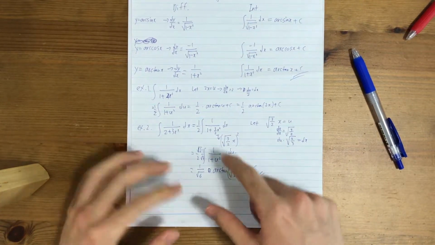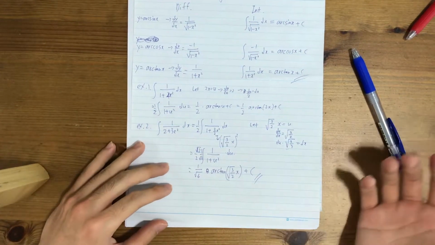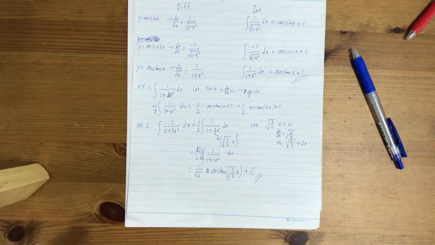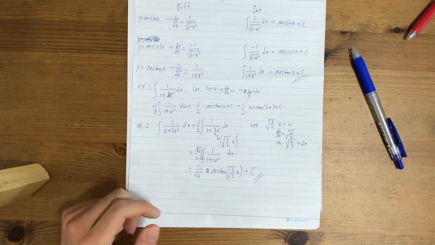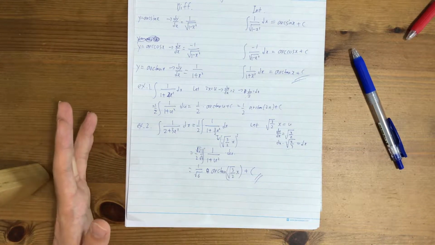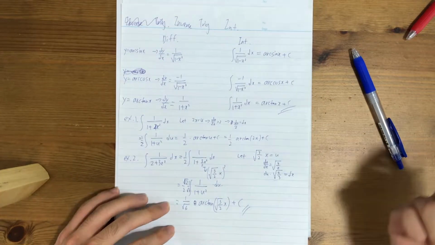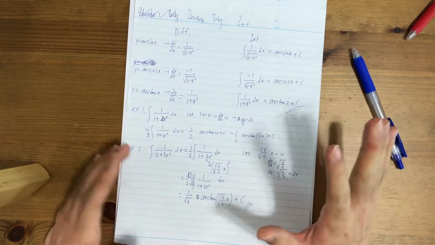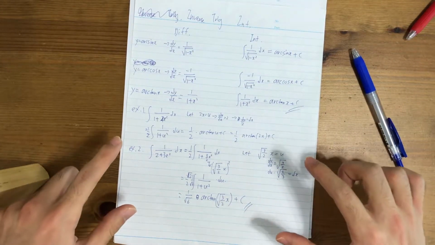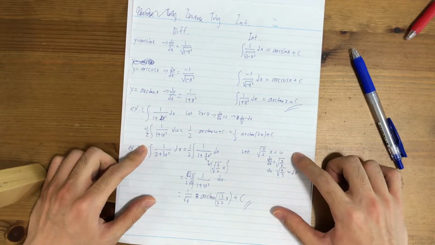So yeah, please practice like this. And if you have practiced enough and if you're confident in this, then you may use the formula in your exams to save time. But for your practice, again, I strongly recommend you to use substitution. Okay?